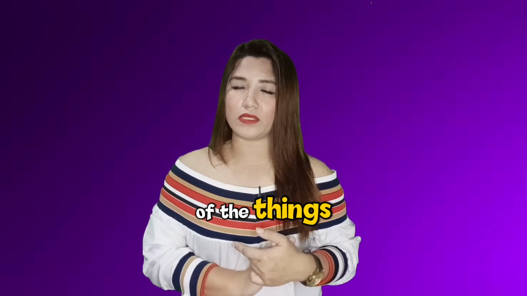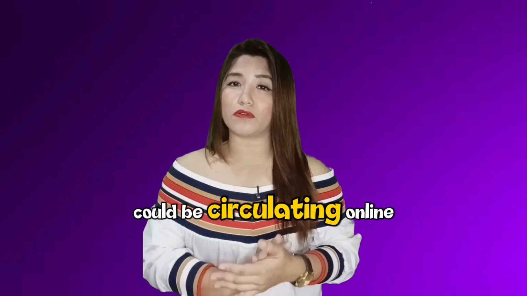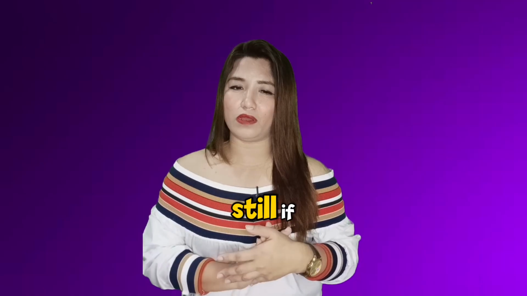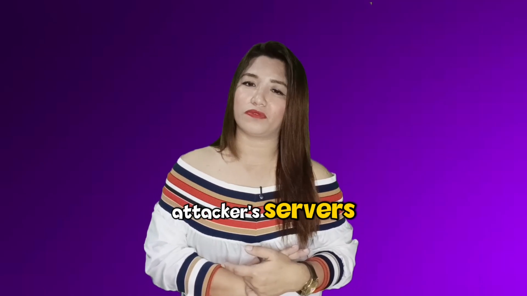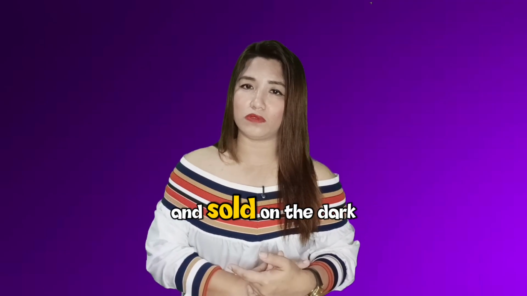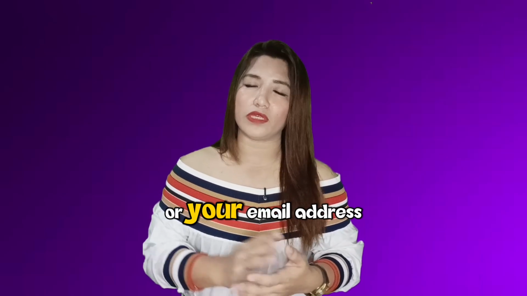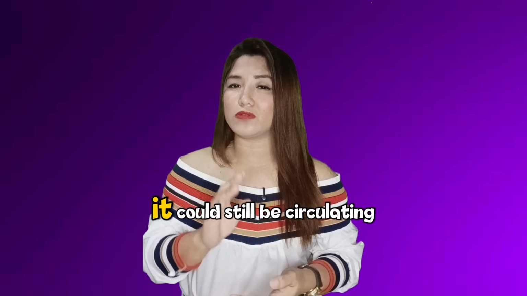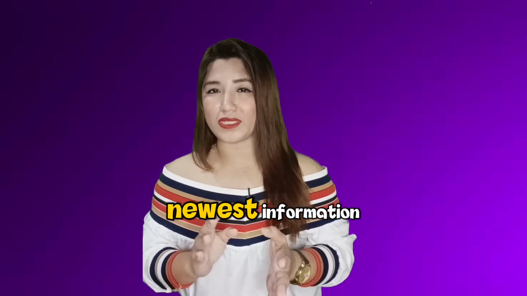But one of the things that you should know is that old breaches could still be circulating online if your data were sent to the attacker's servers and were then repacked into one encrypted file and sold on the dark web. It's possible that even if you have updated or changed your phone number or your email address a couple of years back, it could still be circulating online, updated with your newest information.